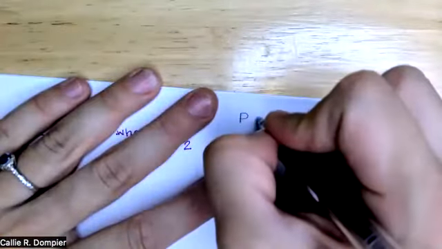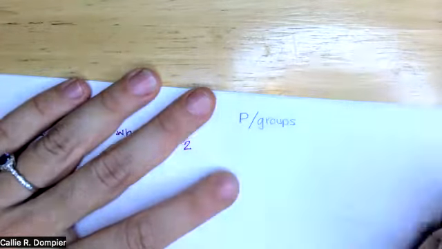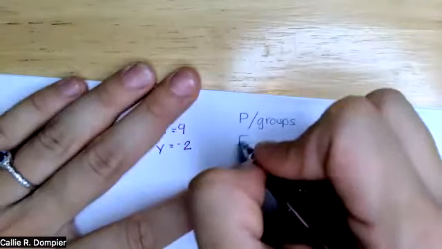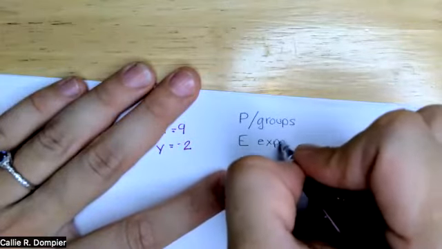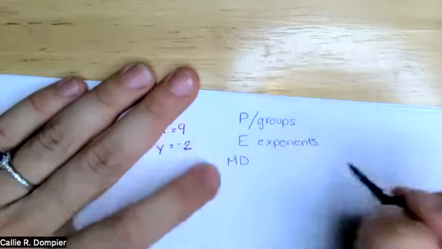The order of operations is parentheses or grouping symbols. E is for exponents. And then MD or DM, it doesn't matter.